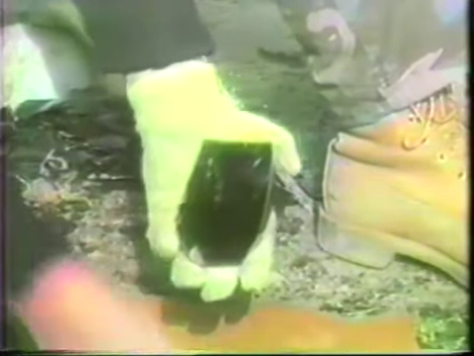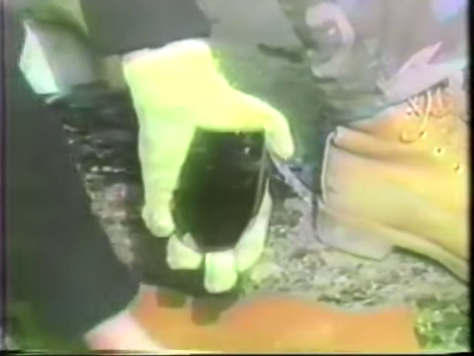Ideally, you don't want it to be curved. You want it to be as flat as possible and as thin as possible. The thinner the better, because there's less work you have to do on it.